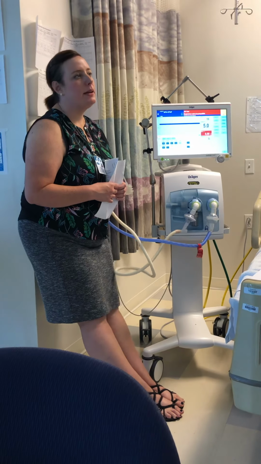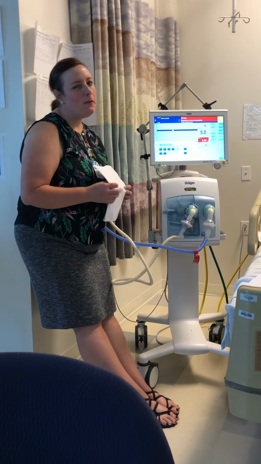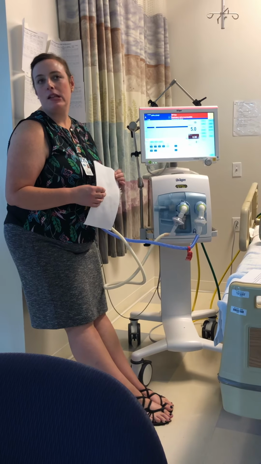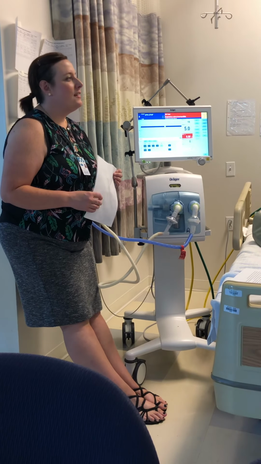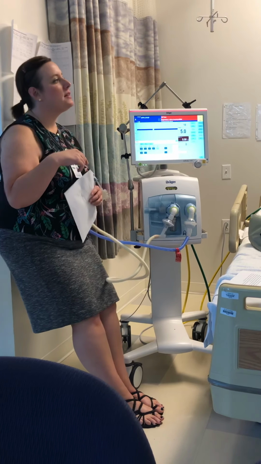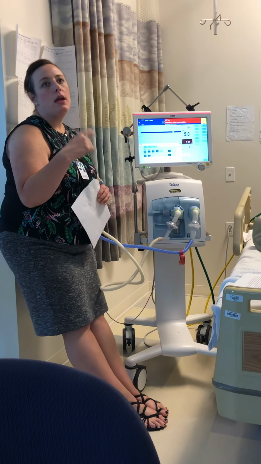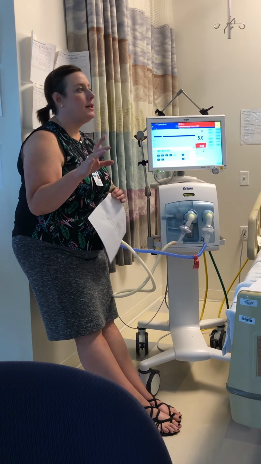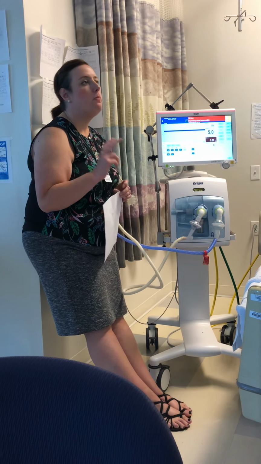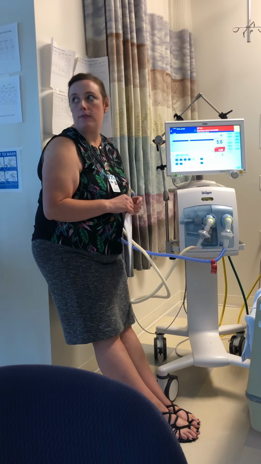Of course, always a complication, but specific to non-invasive. Complications, so like skin breakdown and over distension causing some sort of volutrauma or barotrauma. So those are the two biggest complications to non-invasive ventilation.